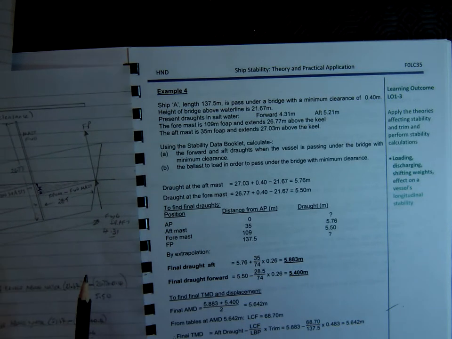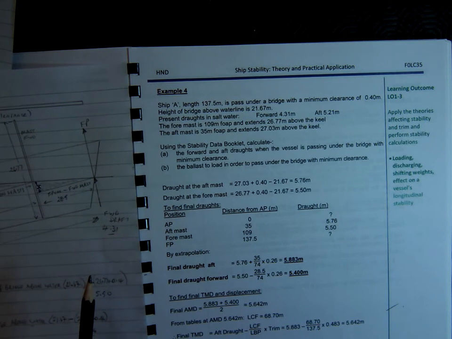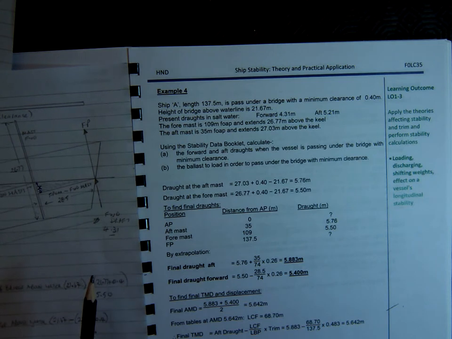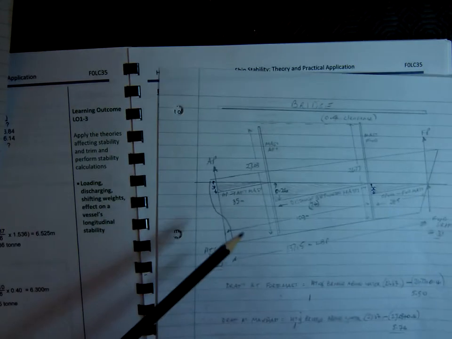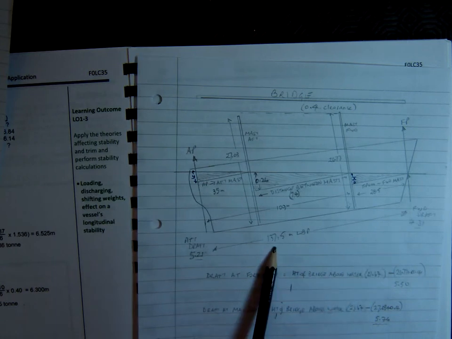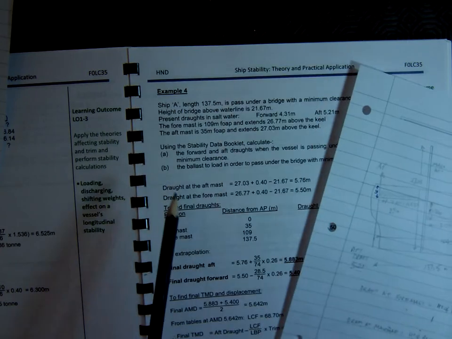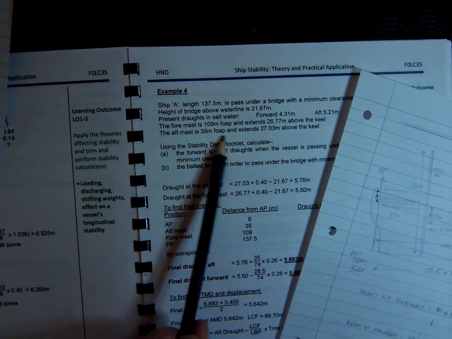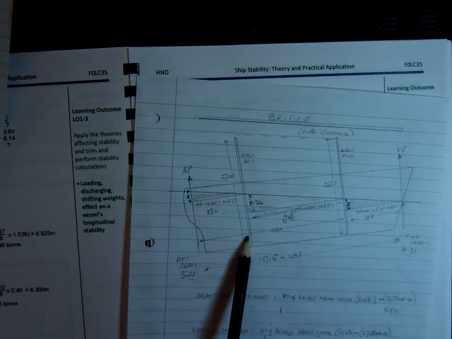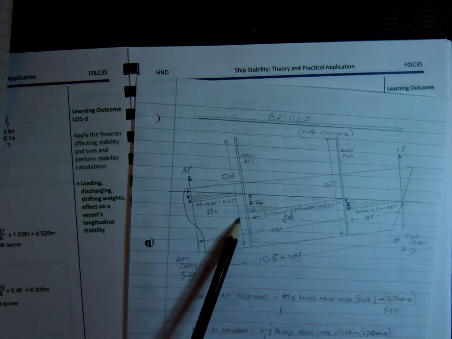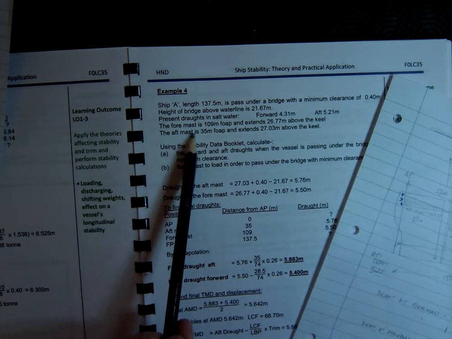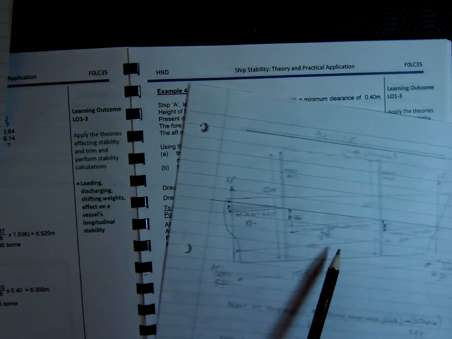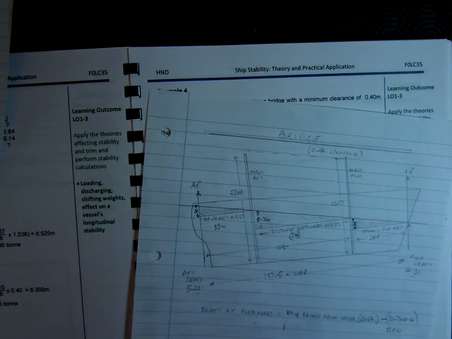Foremast is 109 metres forward of the after perpendicular and extends 26.77, and the aftermast is 35 metres forward and extends 27.03. So I've done the sketch here. Length between perpendiculars 137.5. We're told that the aftmast is 35 metres forward of the after perpendicular, and extends 27.03. The forward mast is 109 metres forward of the after perpendicular and extends 26.77. So between 35 and 109 is this distance here of 74.